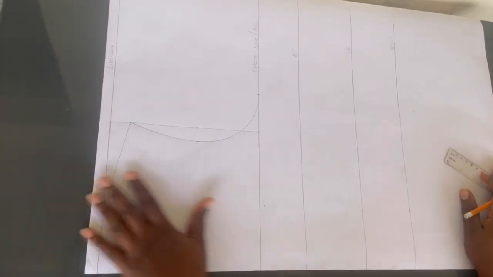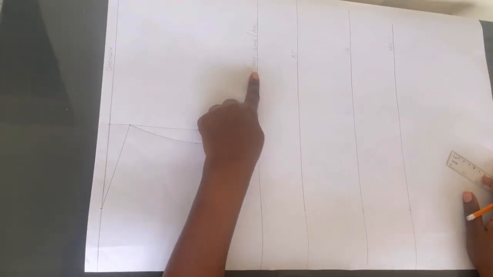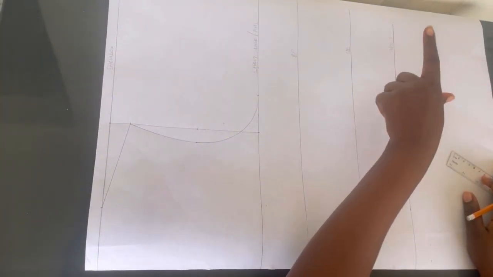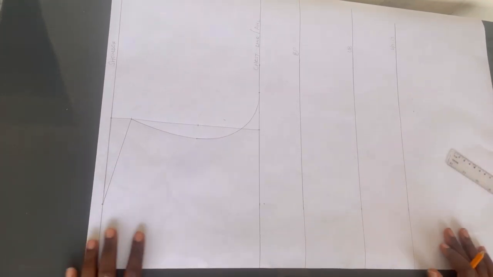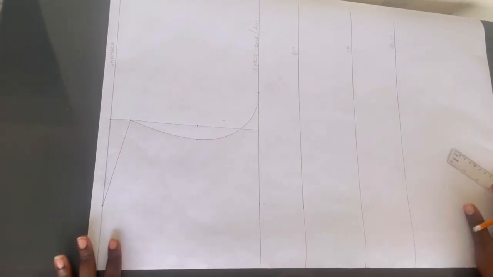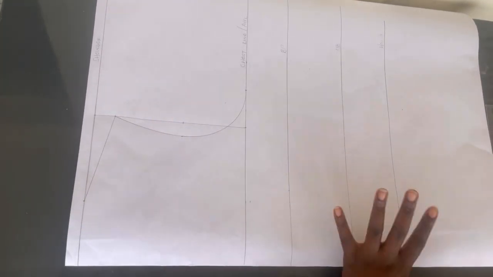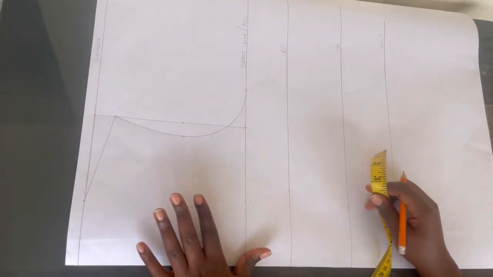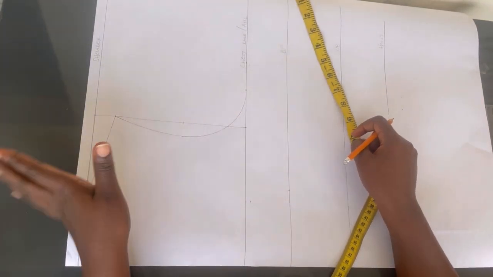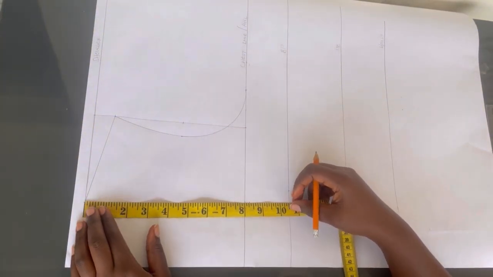I'll begin with the front bodice pattern. I have some lines drawn on my pattern paper already. From the top, the shoulder line, the chest line or armhole line, bust point, under bust and waistline. I have my shoulder slant and my armhole curve. All these are the basic stuff I do when I start drafting out my pattern, so I don't want to keep repeating them in all my videos.